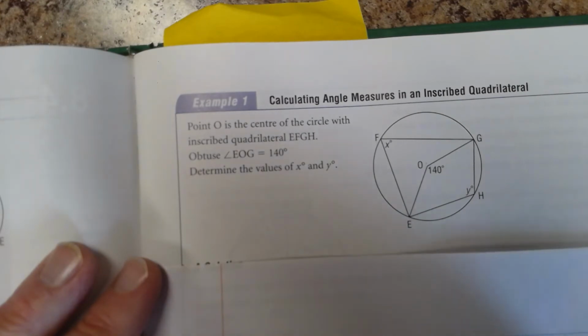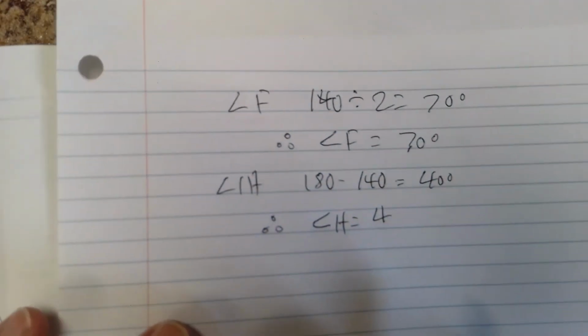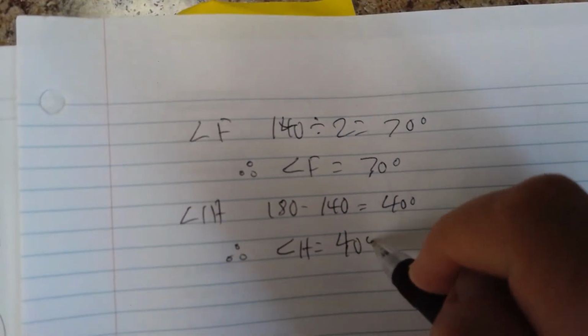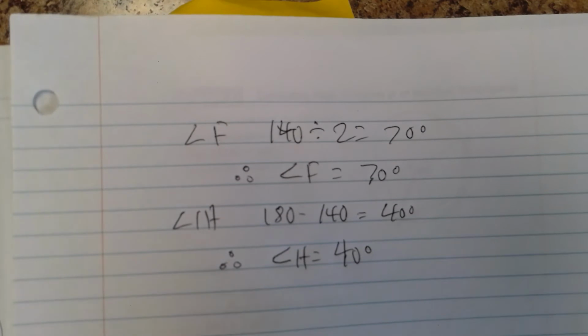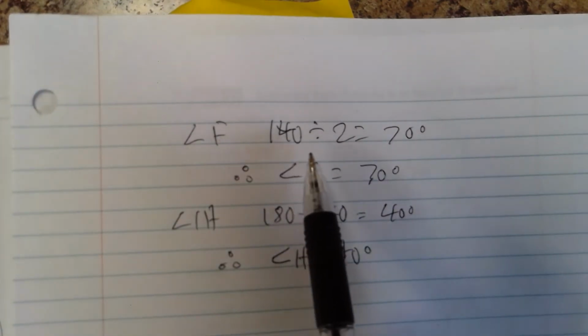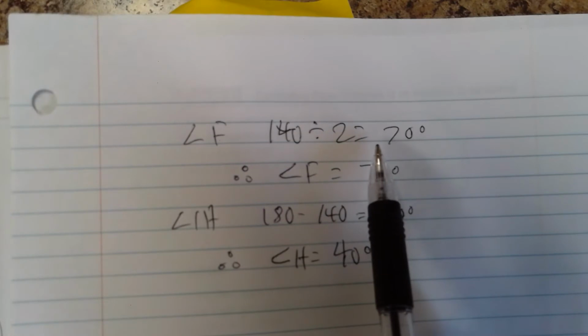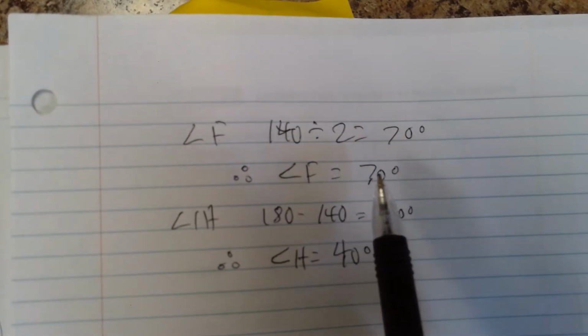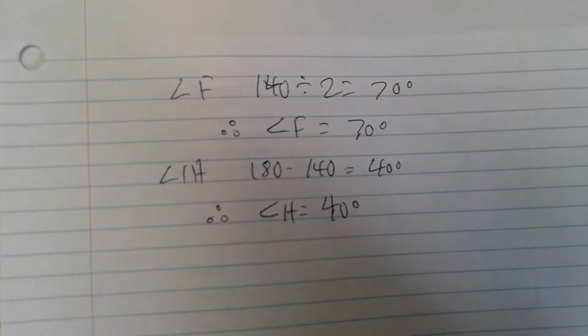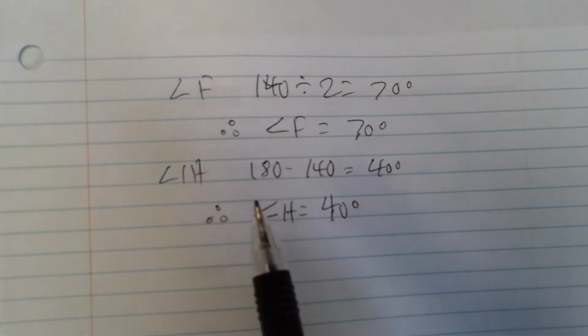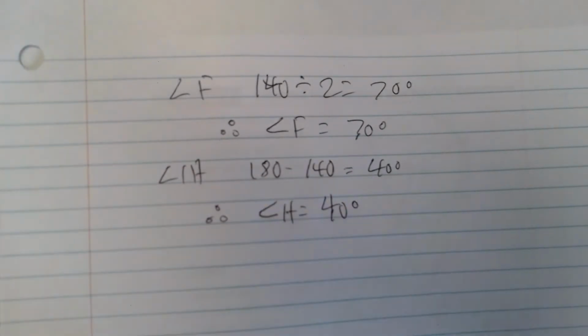Therefore, angle H, oops, I forgot to show you all my work, didn't I? That's not very helpful. Okay, now I'll go over it. So there's the central angle, and the outside angle is half of it, so 140 divided by 2, 70 degrees. Therefore, angle F is 70 degrees. And then we have two angles that are opposite each other in a quadrilateral inscribed into a circle. That's 180 minus 140 equals 40 degrees. Therefore, angle H equals 40 degrees.